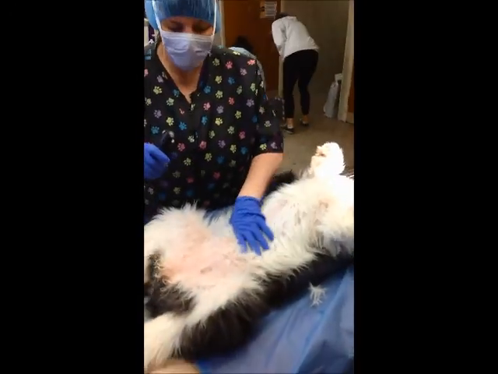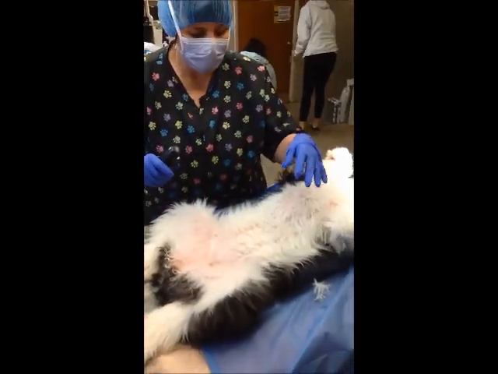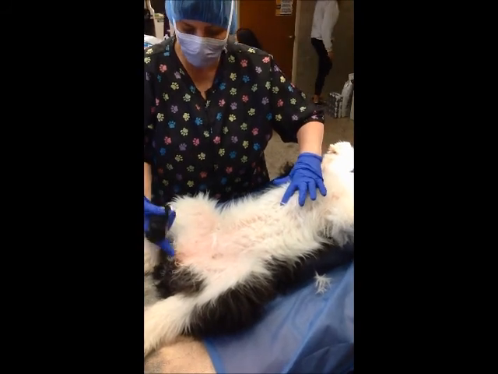All right, we're going to clip Luna up for her spay. She's going to get clipped from the xiphoid process down to her pubis.